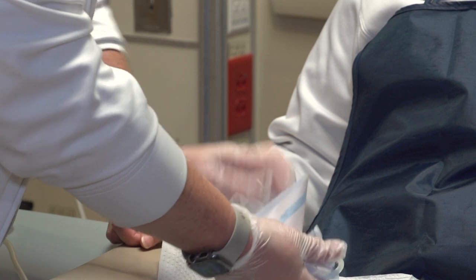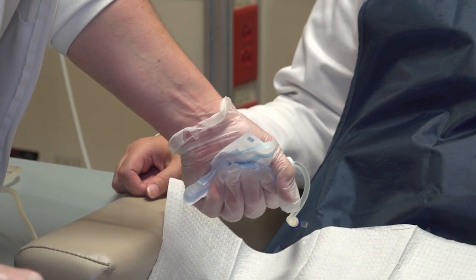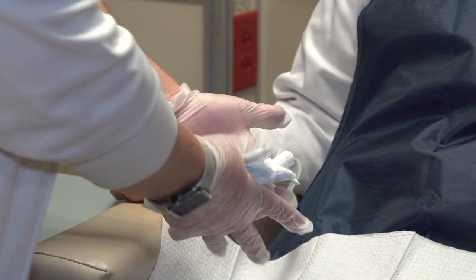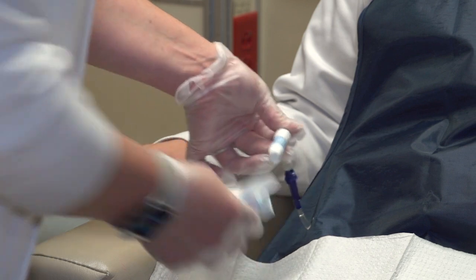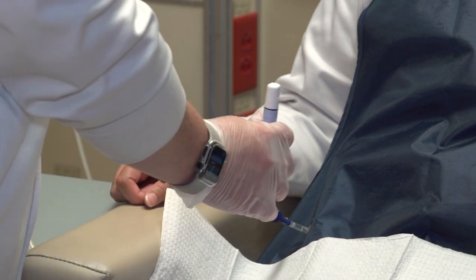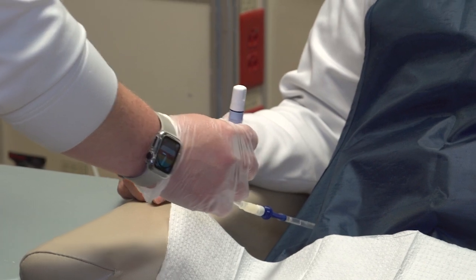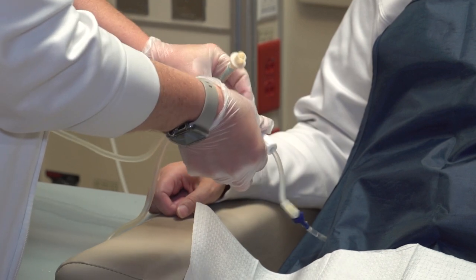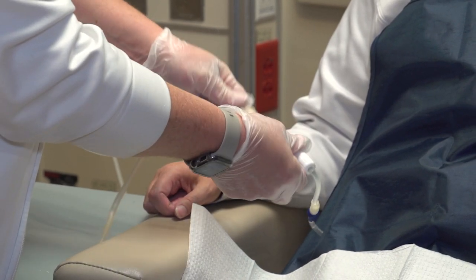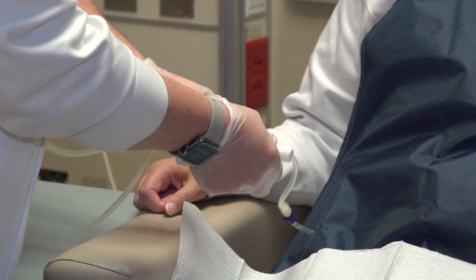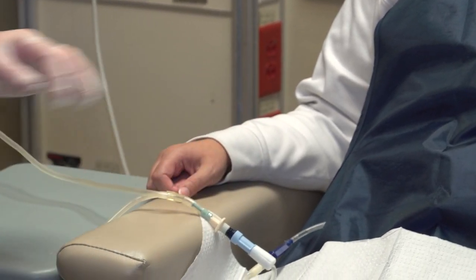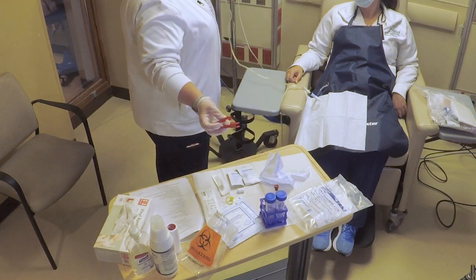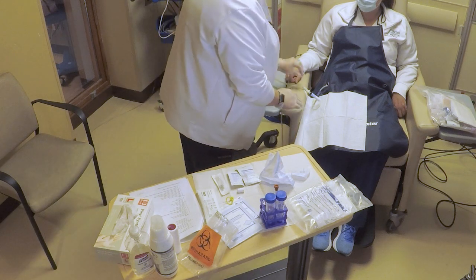We want the bleach solution to get in those crevices. We hold this, let it soak for 1 minute. Once that 1 minute is up, we remove our cap from the ultra bag, the mini cap, keeping both ends sterile. You'll need 2 ultra clamps, which are these red ones. You'll put one on your fill line and one on your drain line.